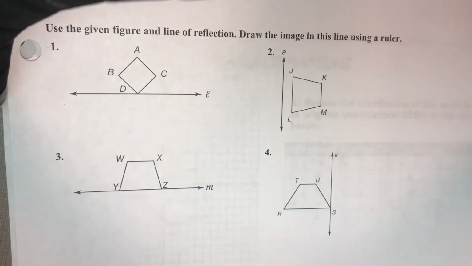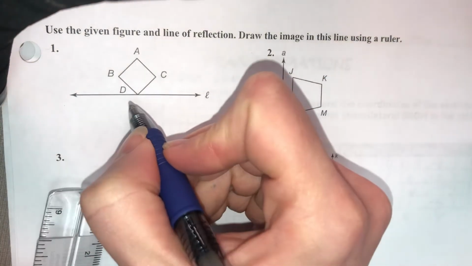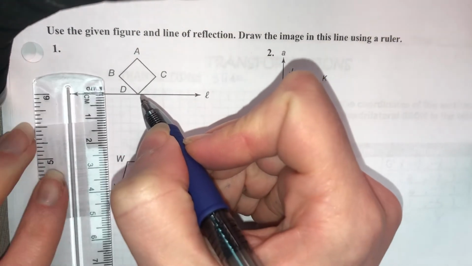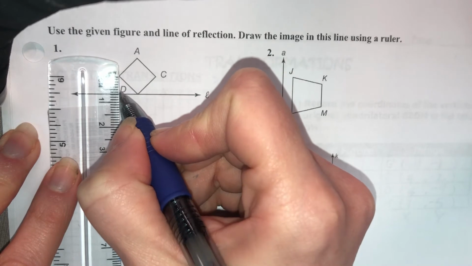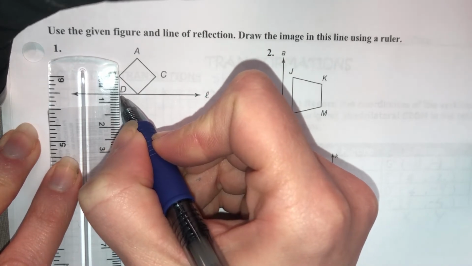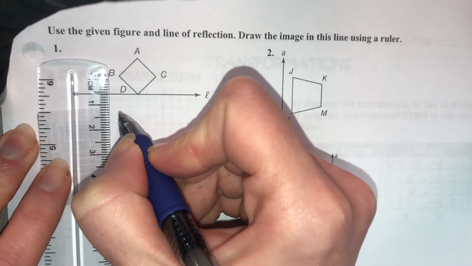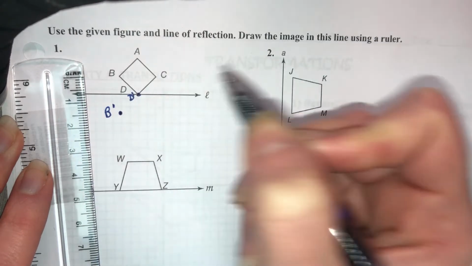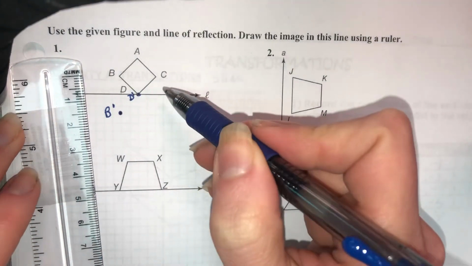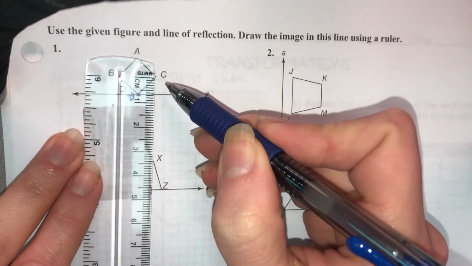It says use the given figure and the line of reflection. Draw the image in this line using a ruler. So here we're making an image where it's not on the coordinate plane. So if I look, this is down about 1 1/4 centimeters. Maybe right here would be B prime. D prime is on the line, so it's going to just lie on top of the original point.